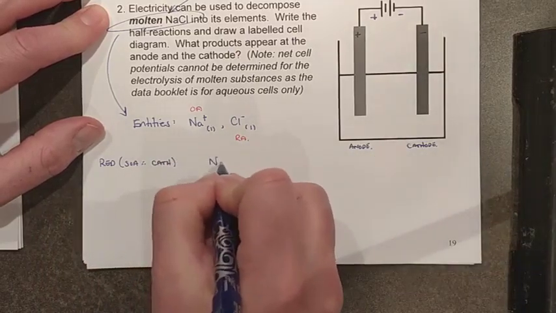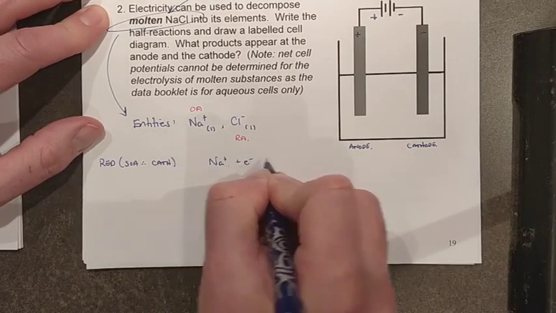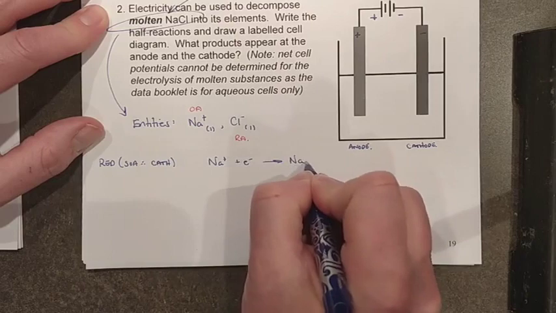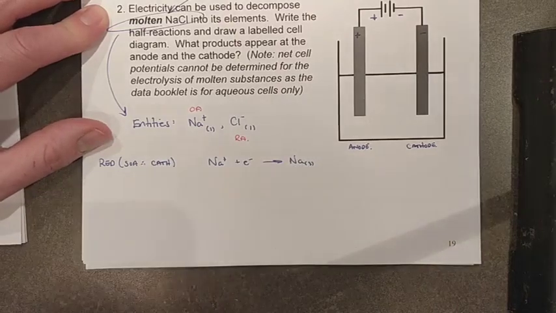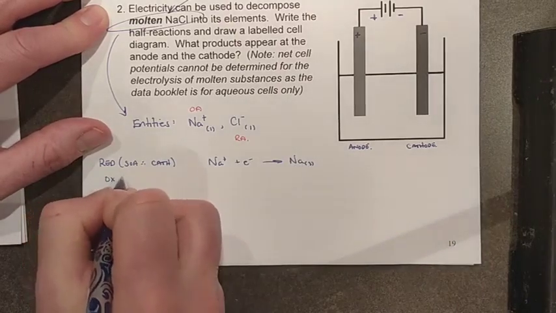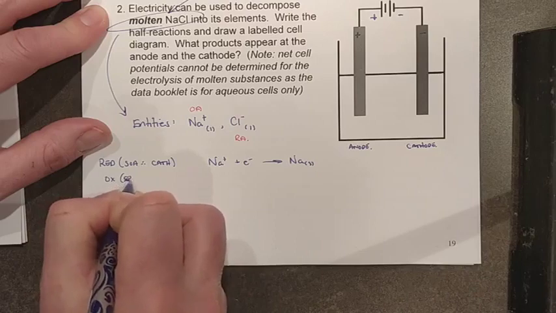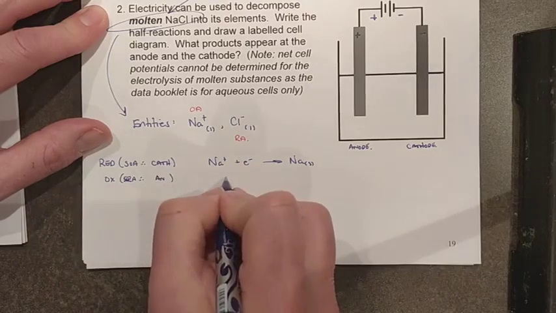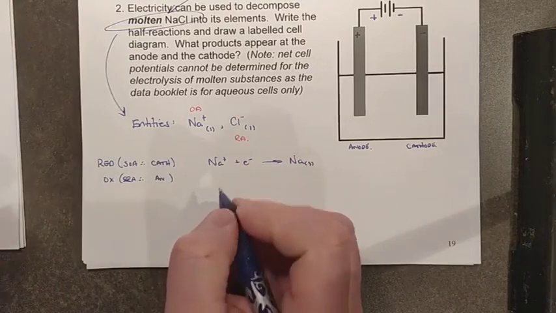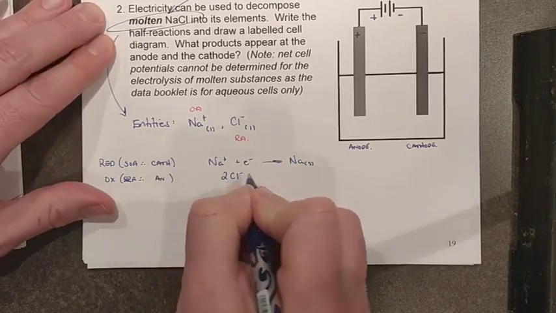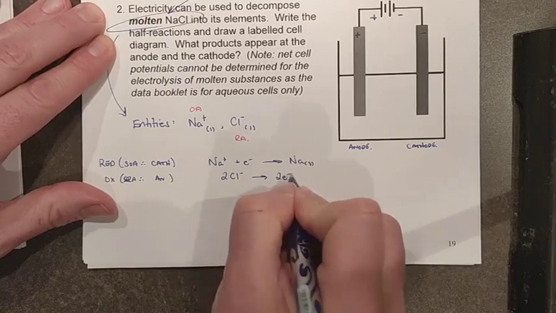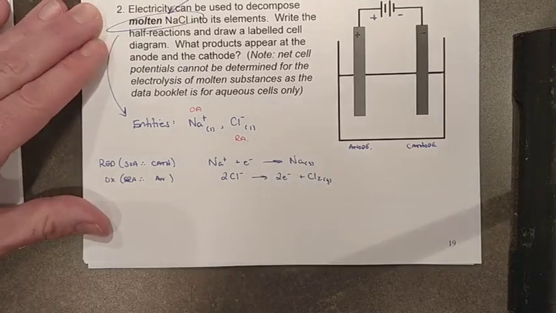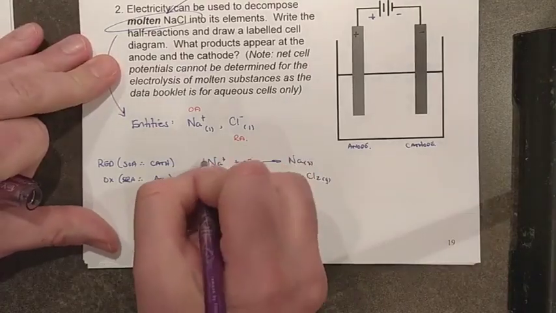And so I would have Na+ gaining an electron to form solid sodium. For my oxidation half reaction, that's my SRA, and there's my anode. And so I have from my data table there 2 chlorides giving up 2 electrons to form chlorine gas. All right, so there is some fixing that needs to be done here.